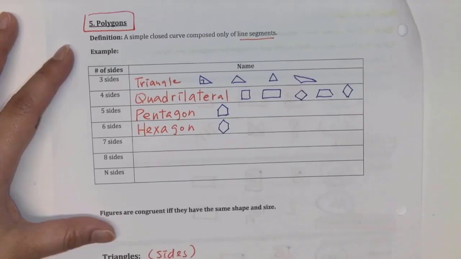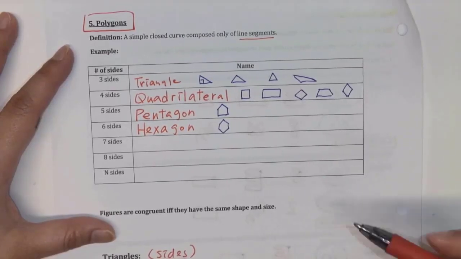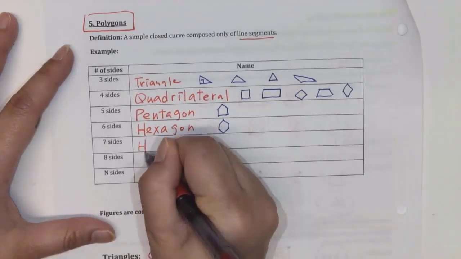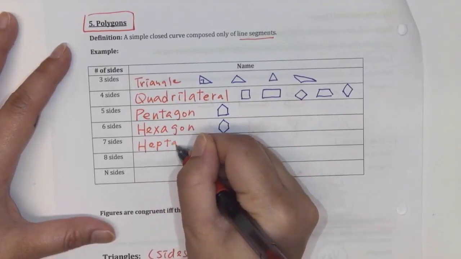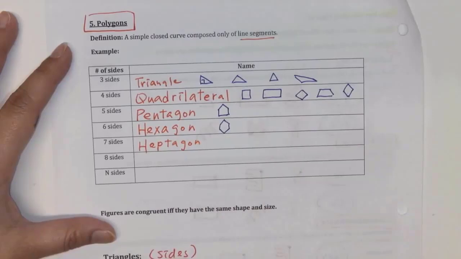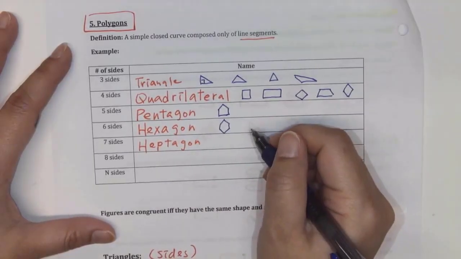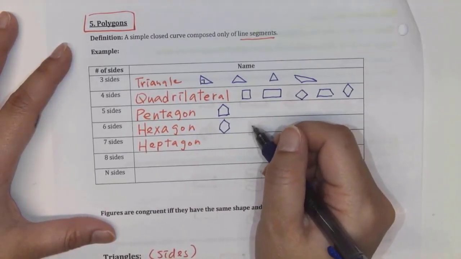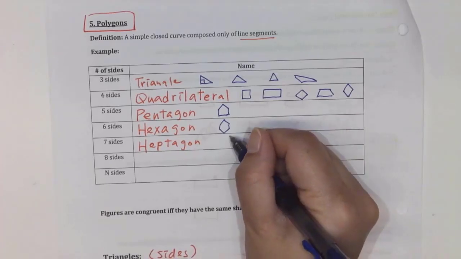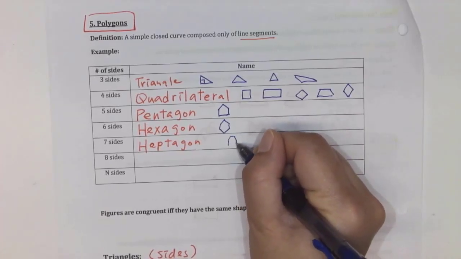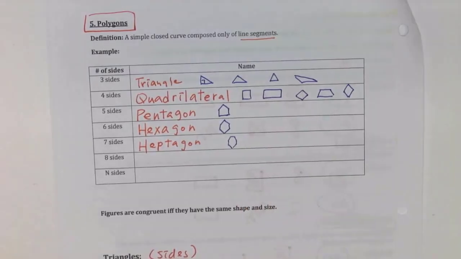Seven-sided. That's not as popular. It starts with H. Heptagon. Good job. You don't hear that a lot. Okay, somehow seven sides. I did it yesterday, I didn't want to put it wrong here. Something like that. So as long as it's seven-sided, it's going to be okay.